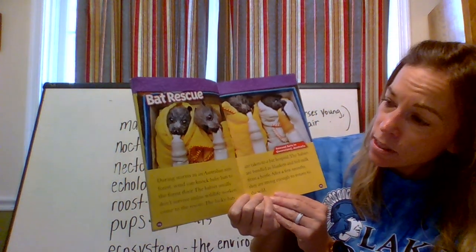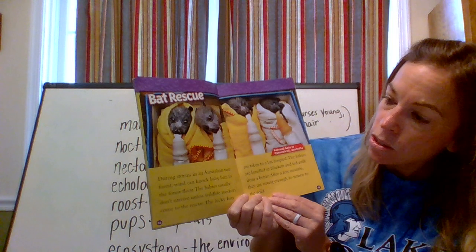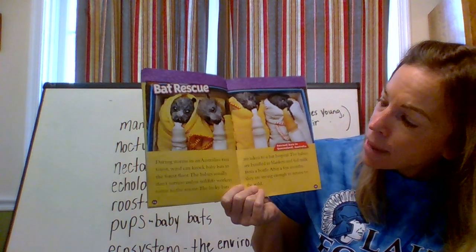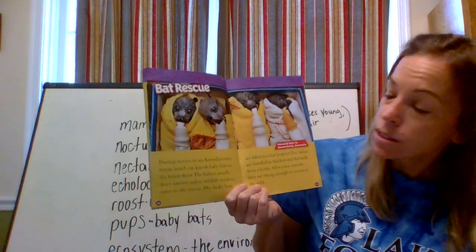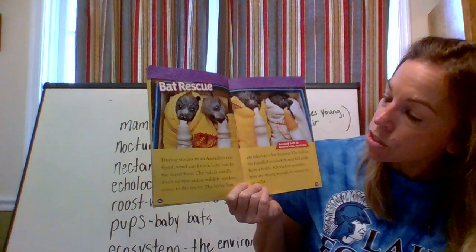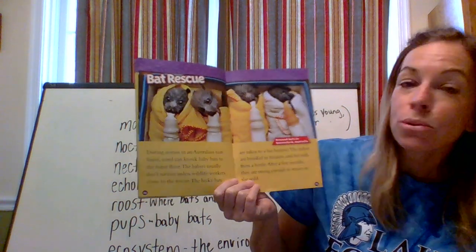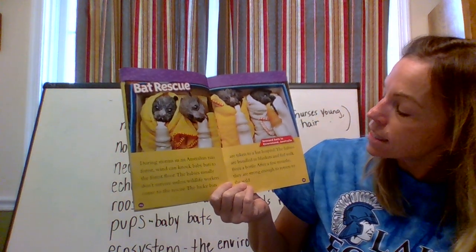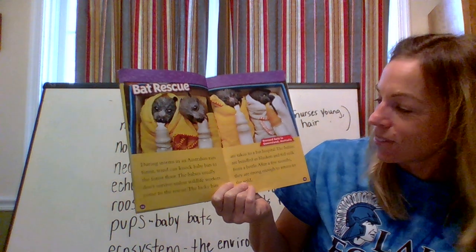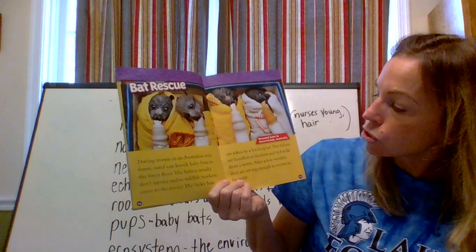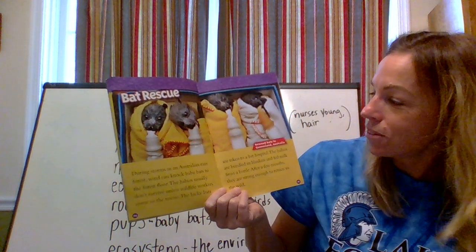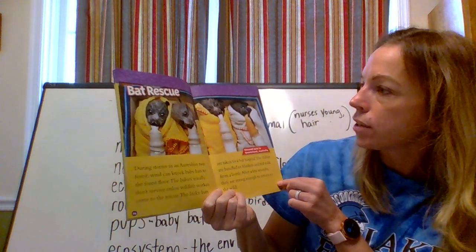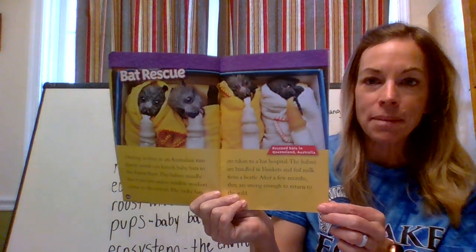During storms in an Australian rainforest, wind can knock baby bats to the forest floor. The babies usually don't survive unless wildlife workers come to the rescue. The lucky bats are taken to a bat hospital. The babies are bundled in blankets and fed milk from a bottle. After a few months, they are strong enough to return to the wild. And that right there says rescued bats in Queensland, Australia. They're all wrapped up like little babies.